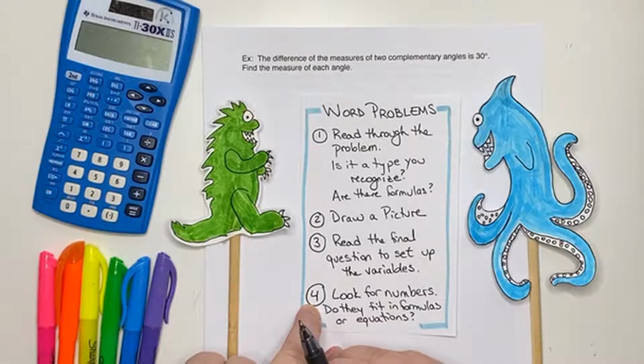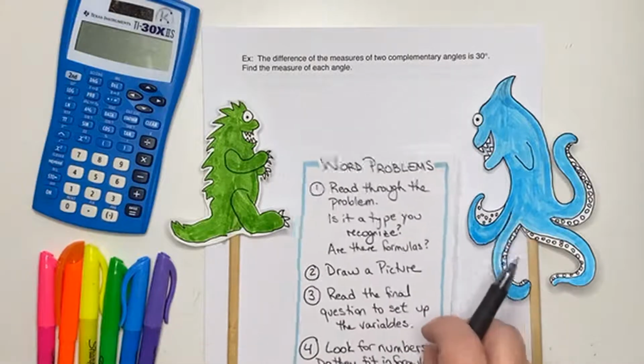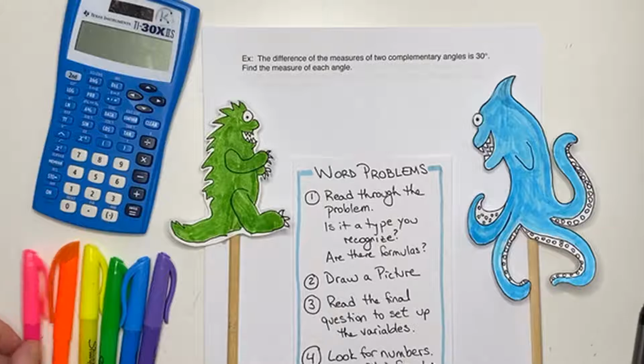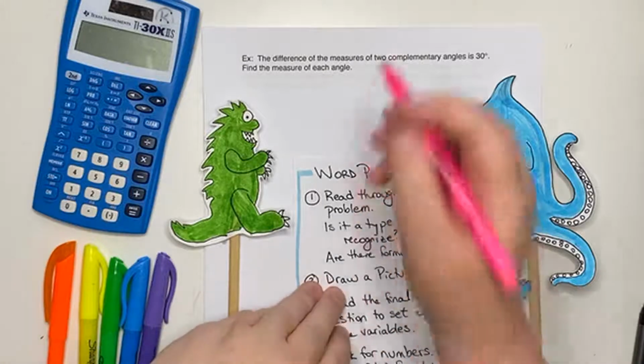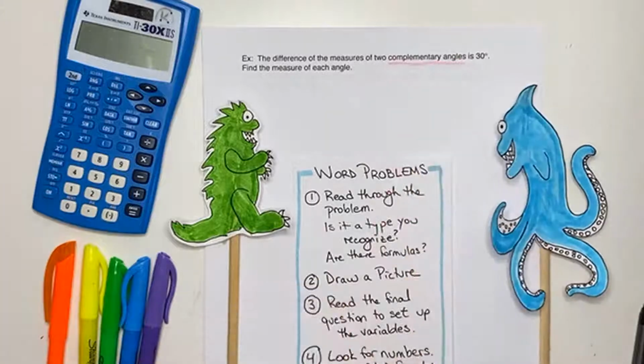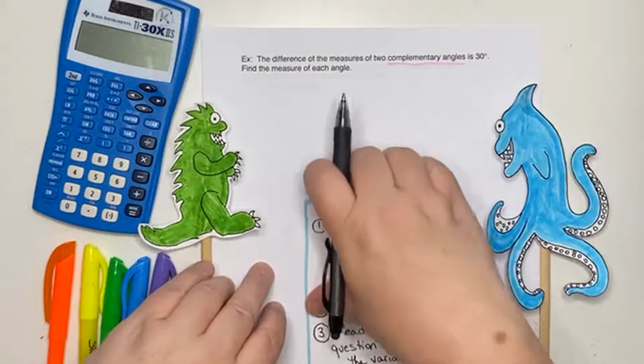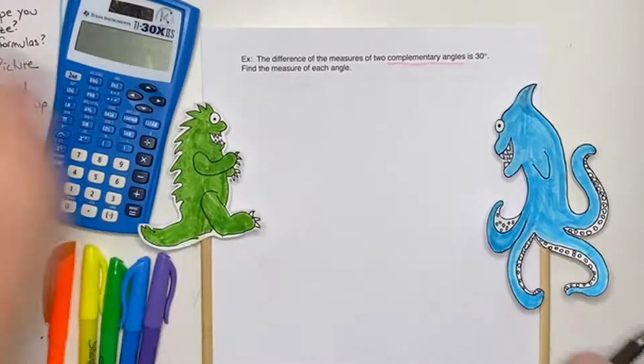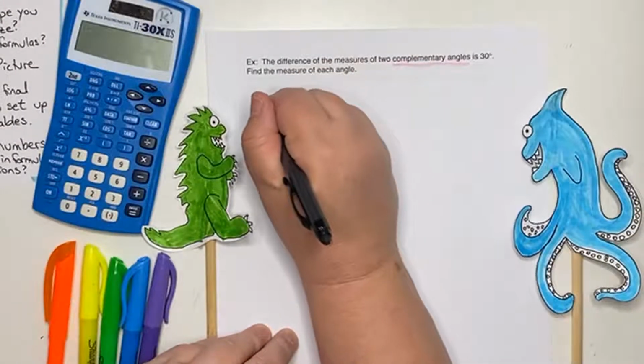However, we can start off with some formulas. So what are the formulas? Well, when two angles are complementary, I'm going to move everything out of the way just so I can write it down.